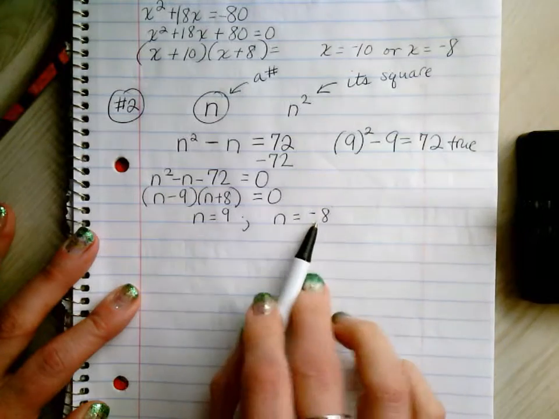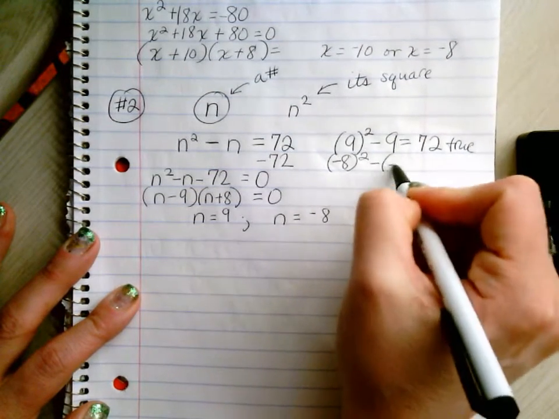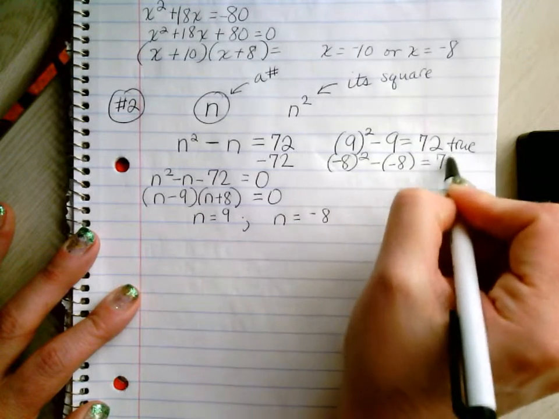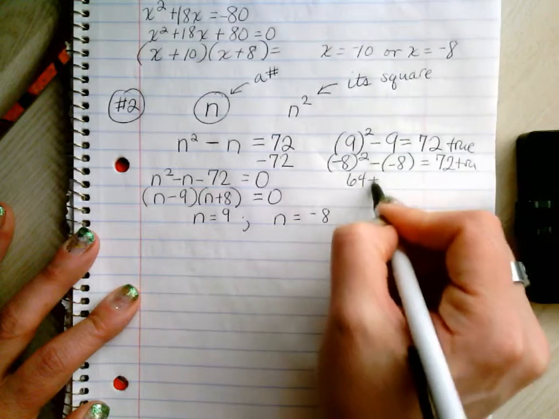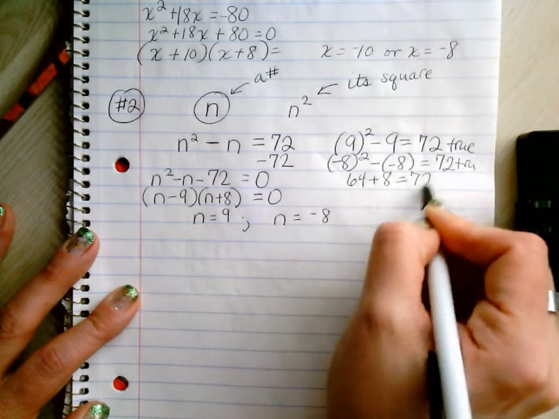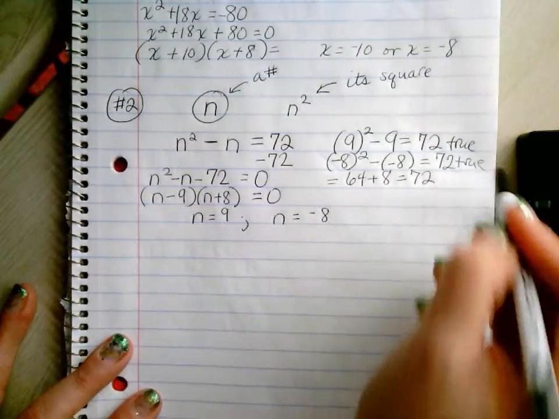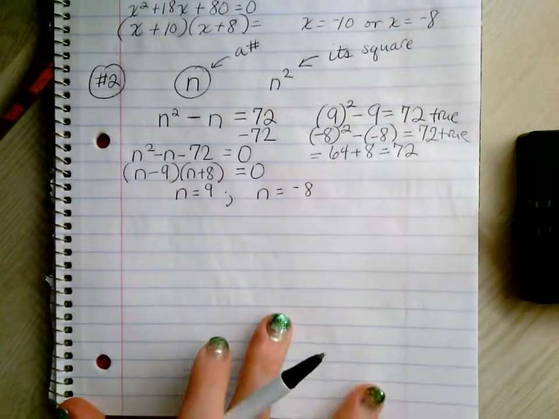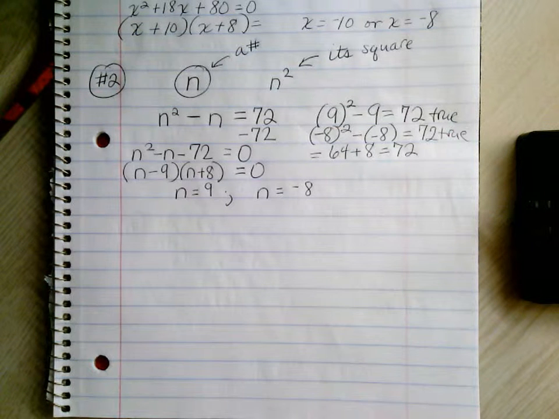And negative 8 squared minus negative 8 also would be true, because when you do this, it becomes 64 minus a negative, and you end up there. You see why that one's true as well? So that's the first way you would use that type of thinking.